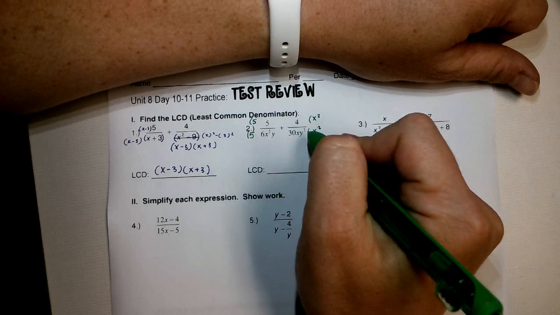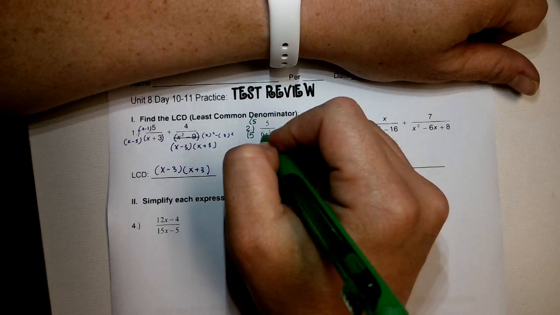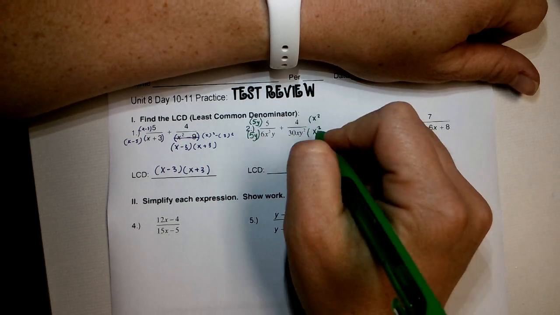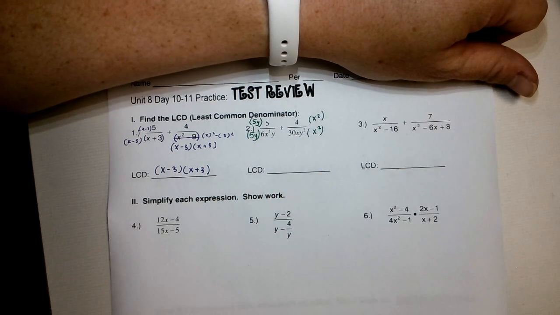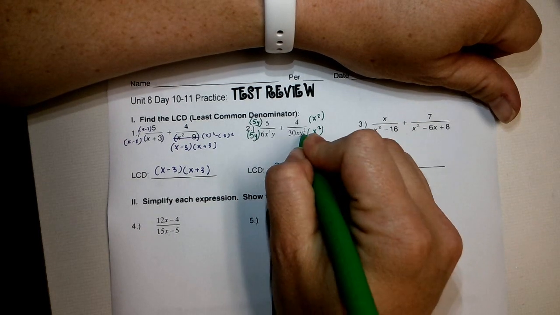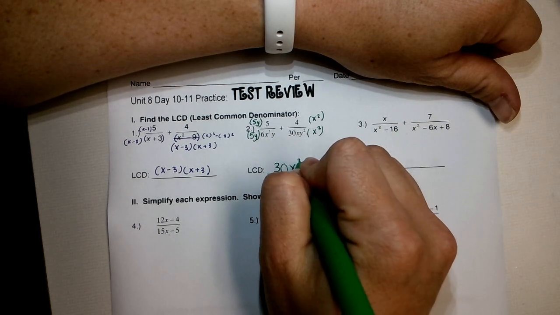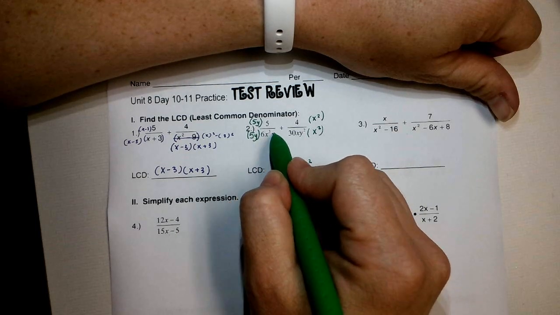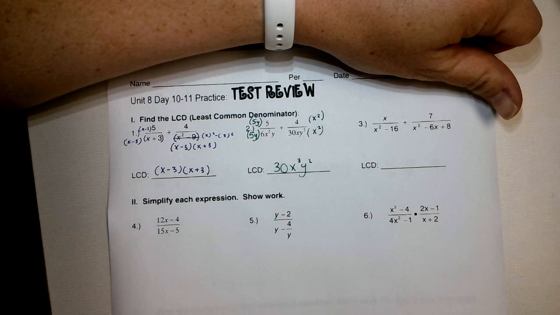This one has just y, this one has y squared, so I can multiply this one by another y, and it'll become y squared. So that would give me 30 x cubed y squared. This one would also give me 30 x cubed y squared. So that's my LCD.